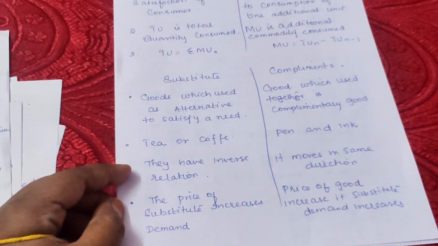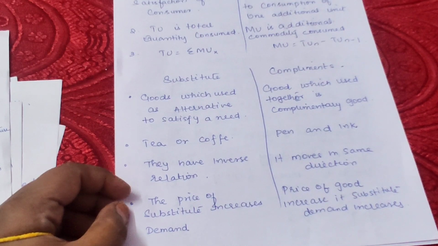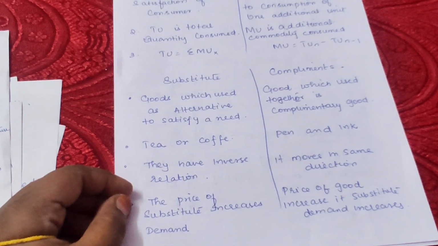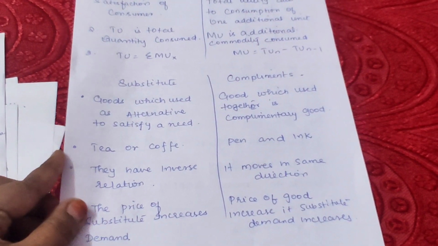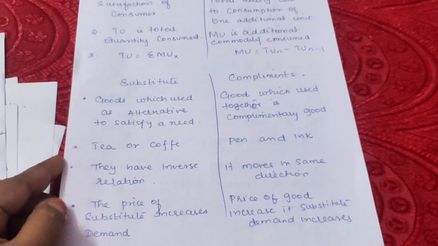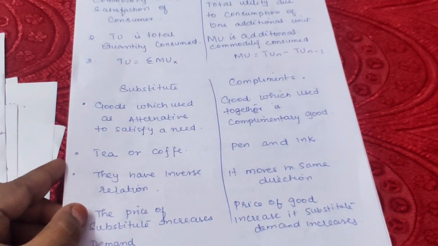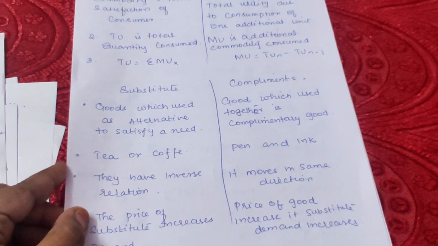A substitute is one which satisfies in an alternative manner, like tea or coffee, and they have an inverse relationship. If the tea price increases, you will demand more coffee. Okay, the price of a substitute increases the demand for your product. If the substitute price increases, then it will increase your demand. Complementary products go together, like pen and ink. They move in the same direction. If the price of the complementary good increases, then your demand will decrease, and your substitute demand will increase.